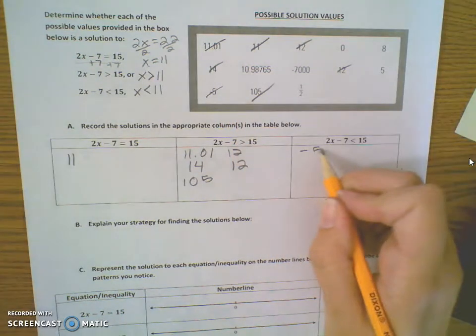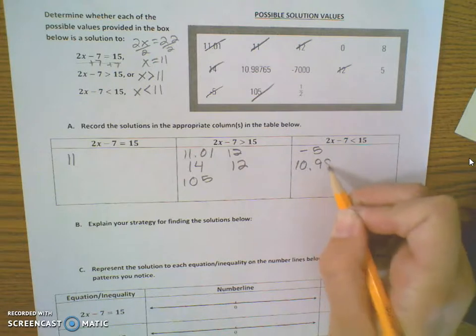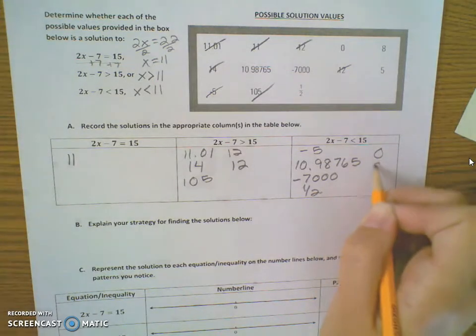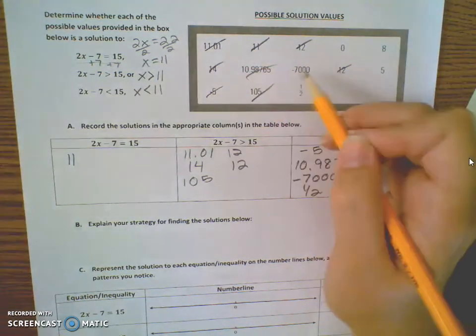Okay, and then everything else is going to be less than 11. So negative 5, 10.9875, negative 7,000, 1/2, 0, 8, and 5.